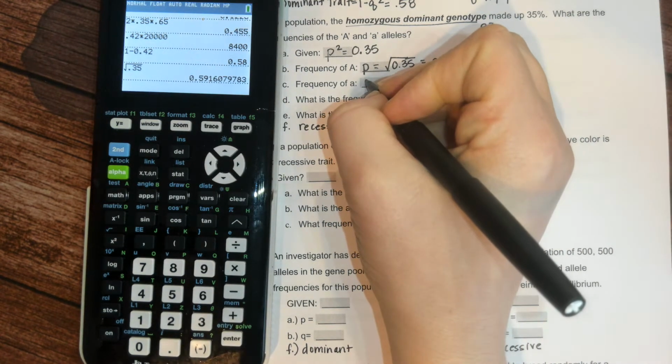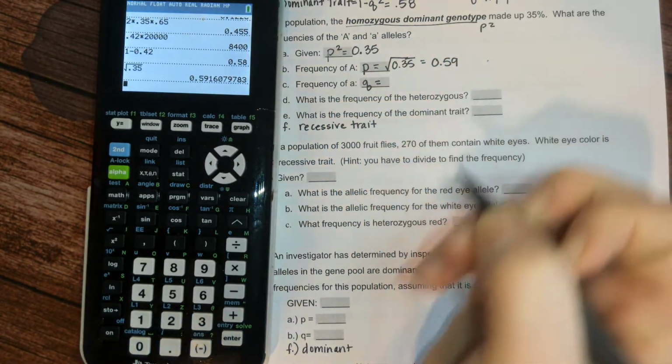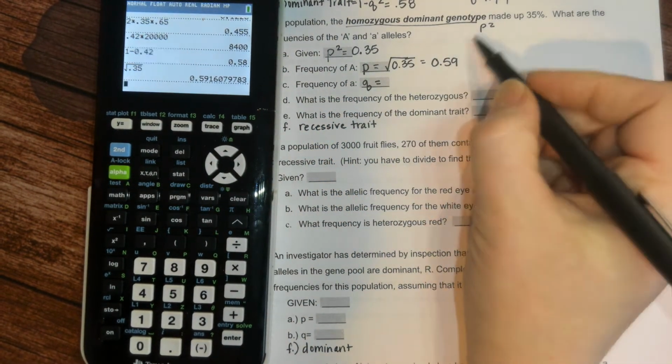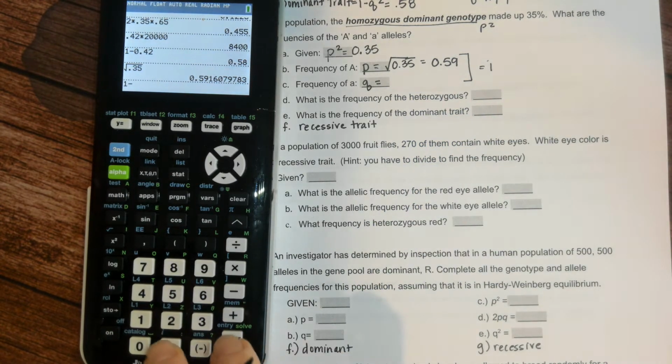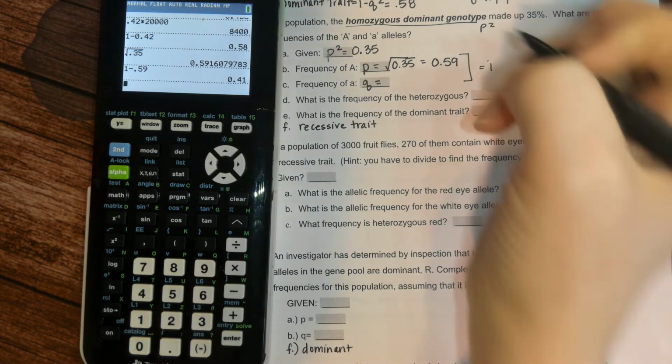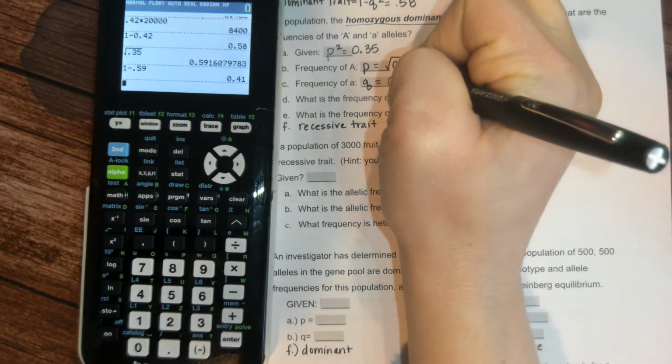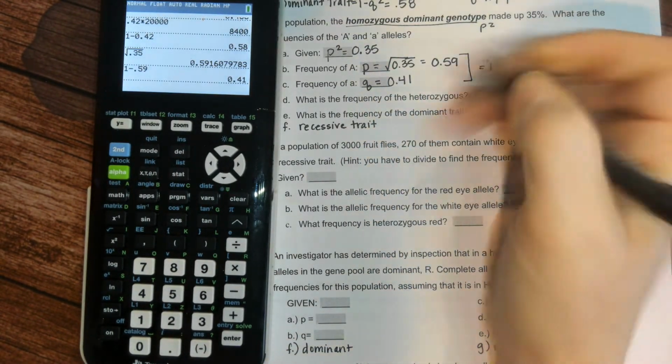The frequency of little a is Q, the recessive allele. And remember, P plus Q equals 1. So I'm just going to do 1 minus 0.59, and my Q value is 0.41. So those two add up to 1.